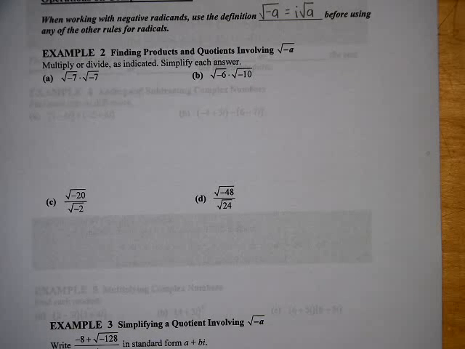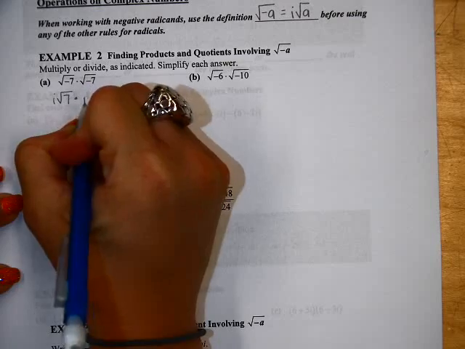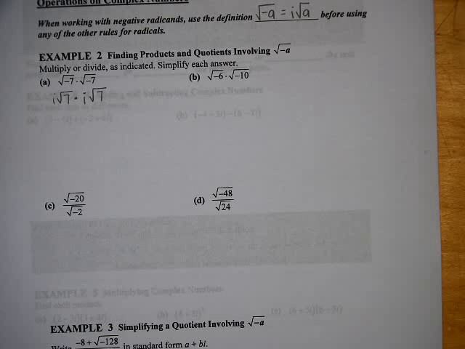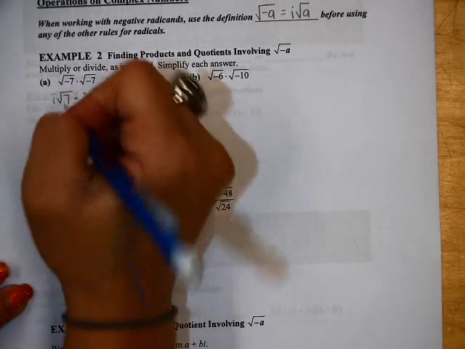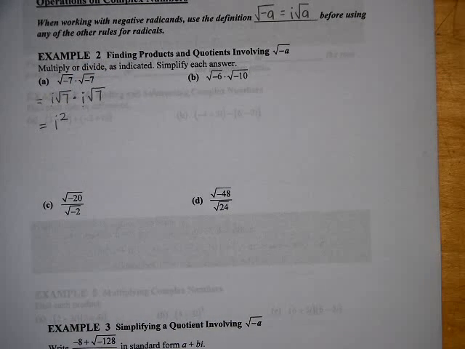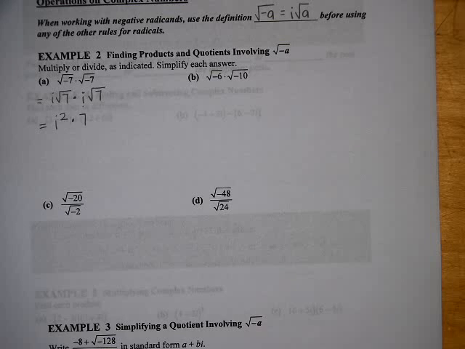So again, you want to start by rewriting this as i square root of 7 times i square root of 7. And once you rewrite that with your i on the outside of the radical, then you can multiply just like you typically would with radicals. So i times i is i squared, and the square root of 7 times the square root of 7 will be the square root of 49, but that is just 7. So remember that anytime you multiply a radical times itself, your radical goes away.